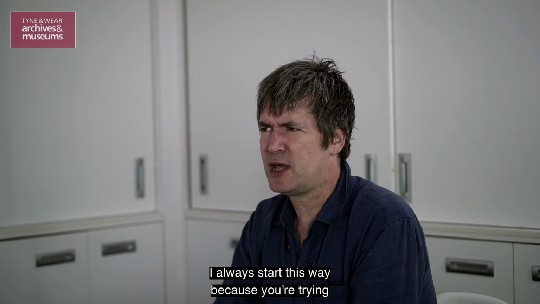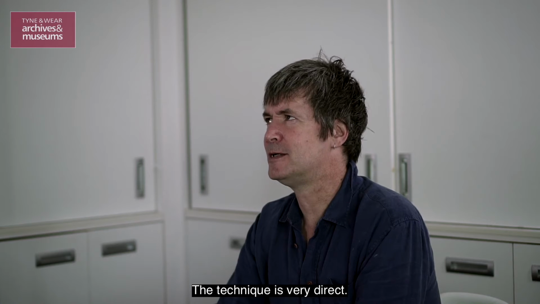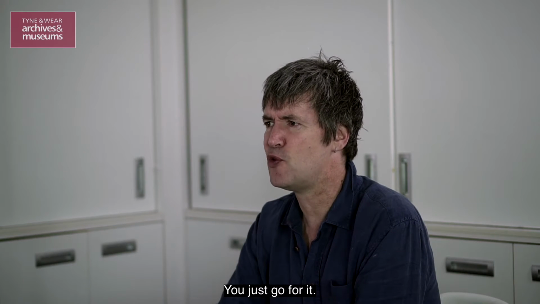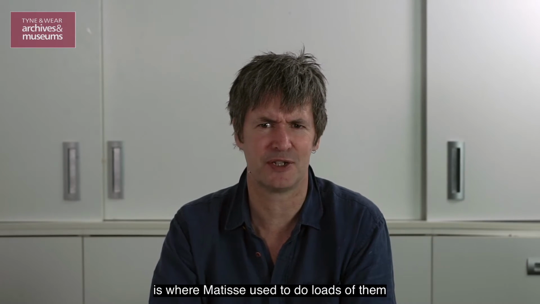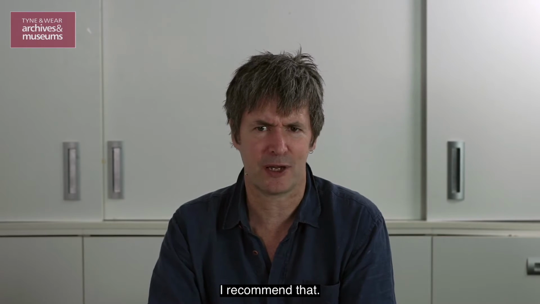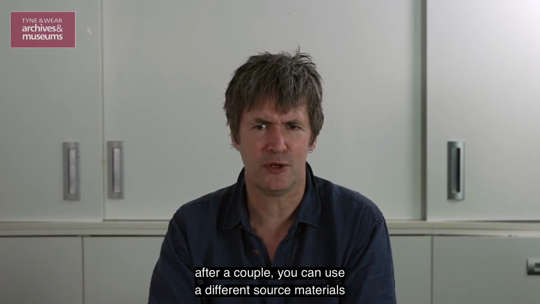I always start this way because you're trying to build up confidence with the technique. The technique is very direct. You don't get any second chances. You just go for it. And once you've done a couple of them, repetition's good as well. Matisse used to do loads of them and cover the walls with them. I recommend that.